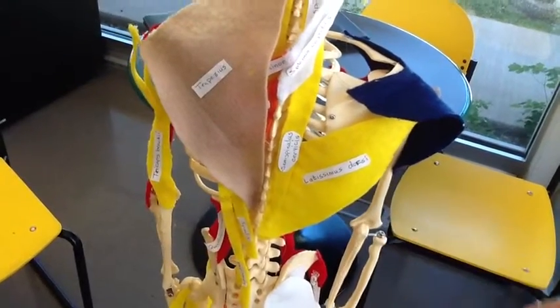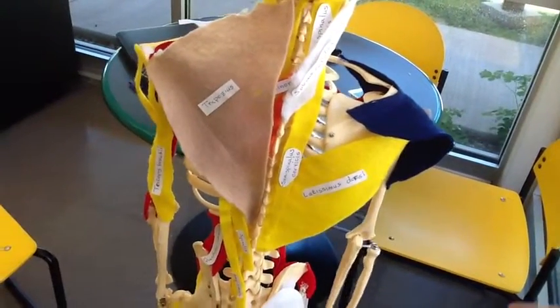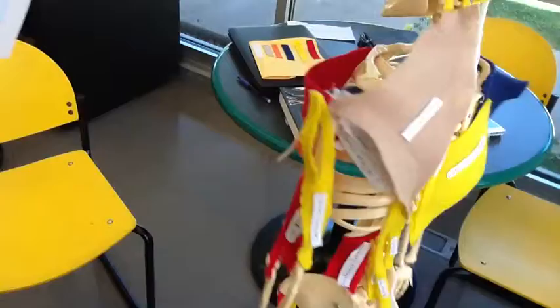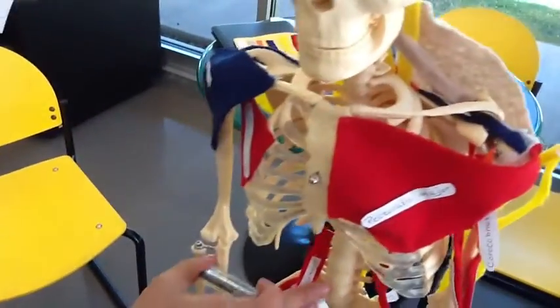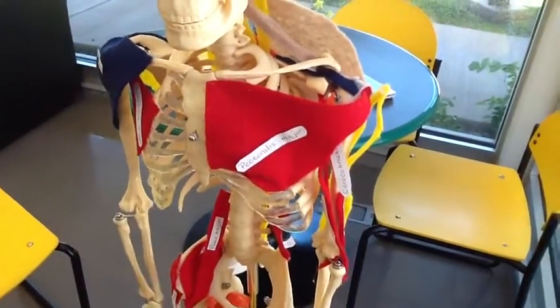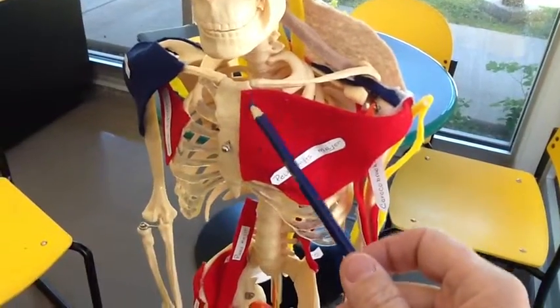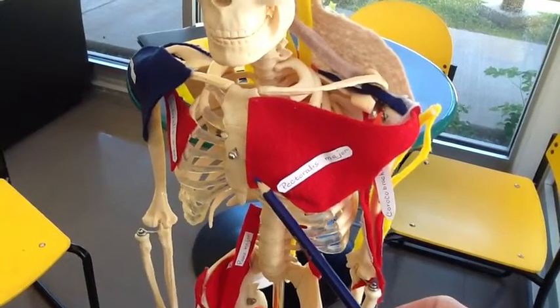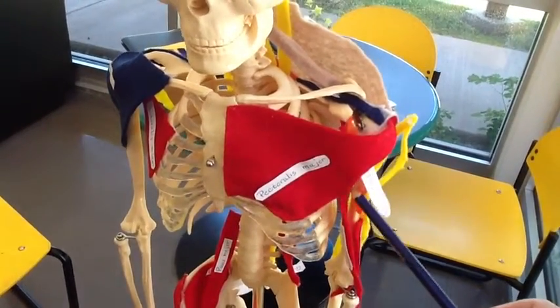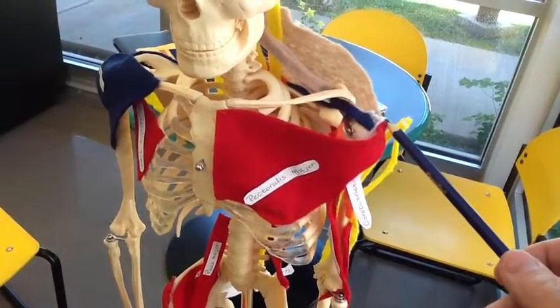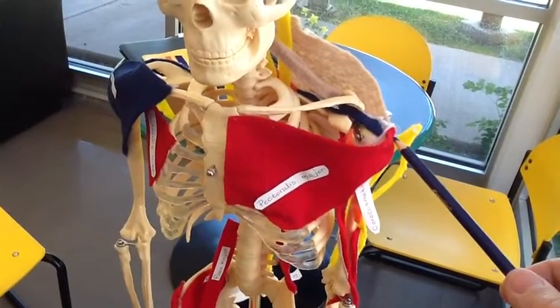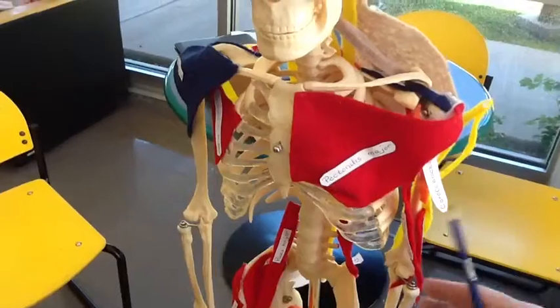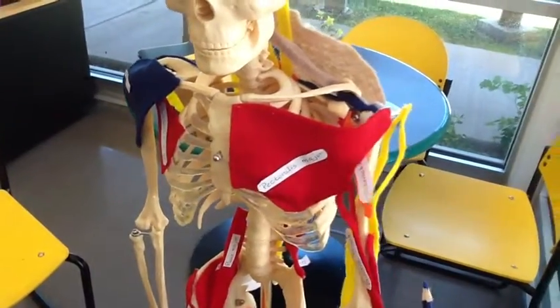Next, we'll go to the pectoralis major. It originates at the sternal end of the clavicle and ribs 1 to 6. It inserts on the greater tubercle of the humerus, and its action is to flex the arm at the shoulder, rotate the arm medially, and adduct the arm.